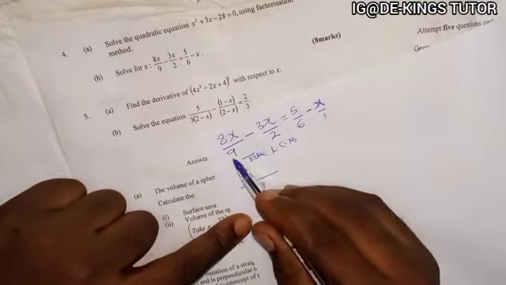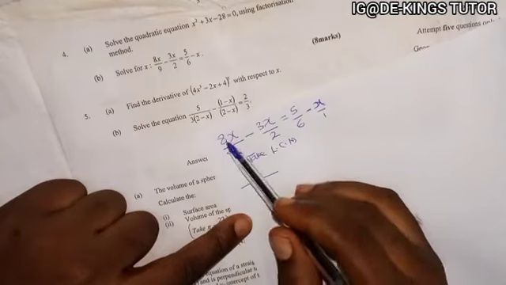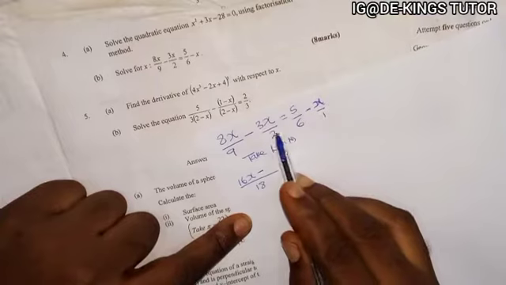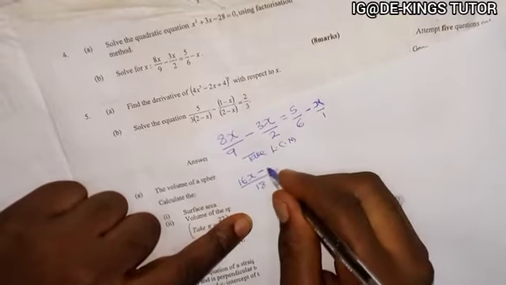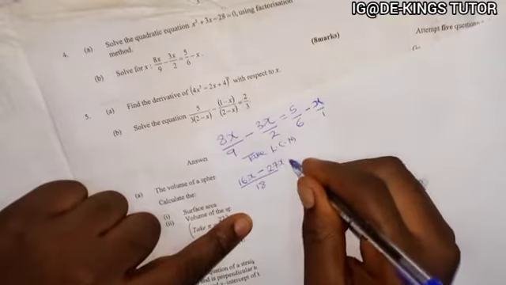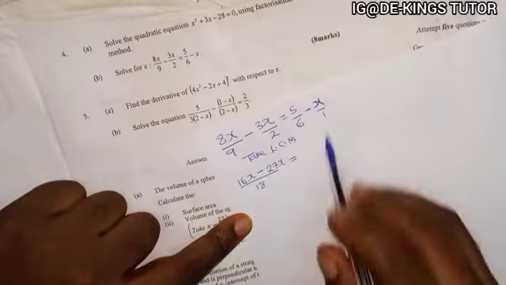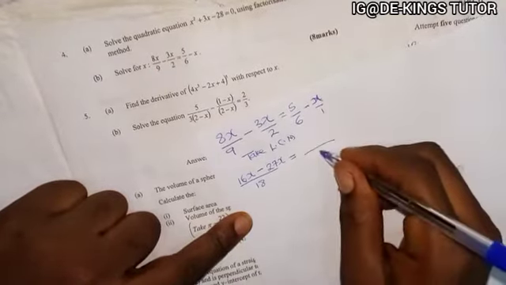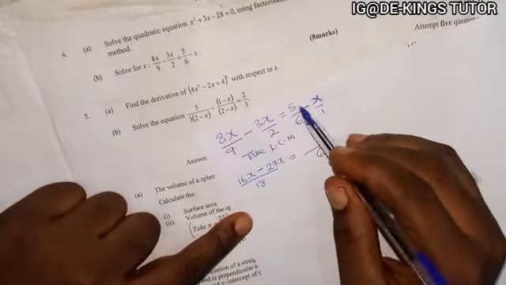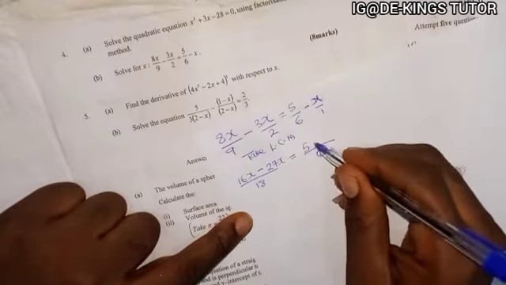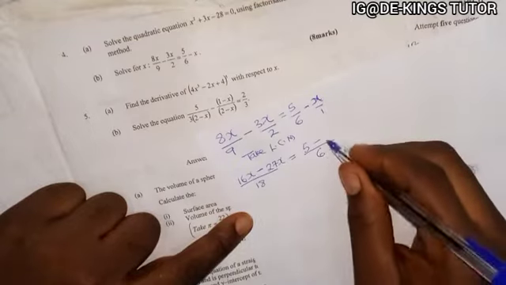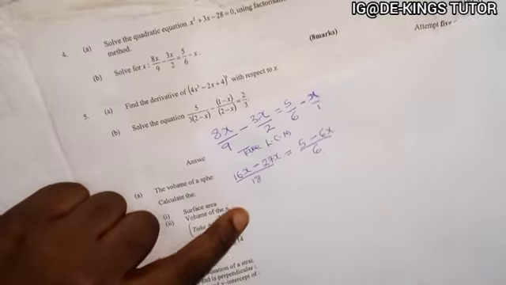18 divided by 9 is 2. 2 times 8 is 16x. Minus, 18 divided by 2 is 9, and 9 times 3 is 27x. Equal to the same thing: the LCM of 6 and 1 will give us 6. 6 divided by 6 is 1, and 1 times 5 is 5. But minus, 6 divided by 1 is 6, and 6 times x is 6x.